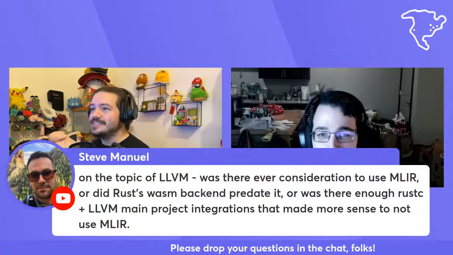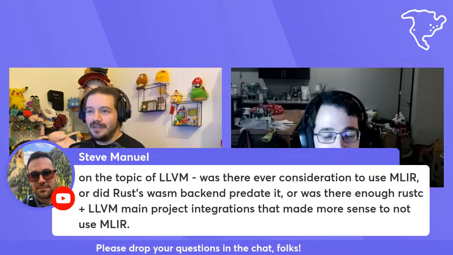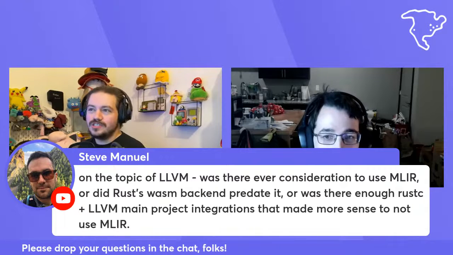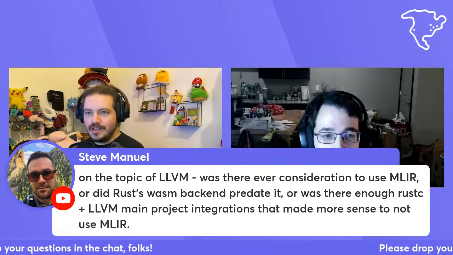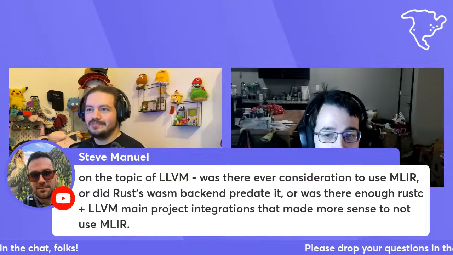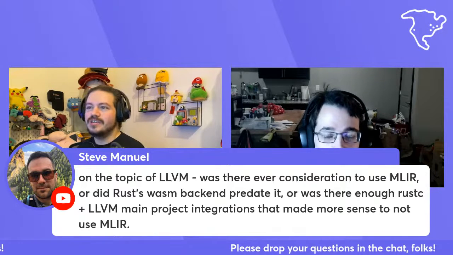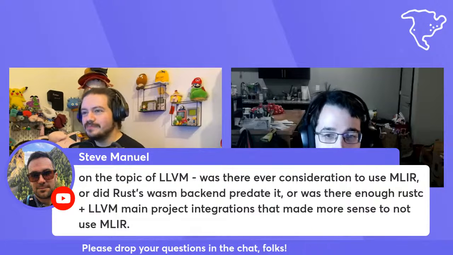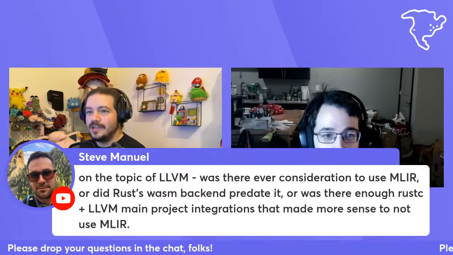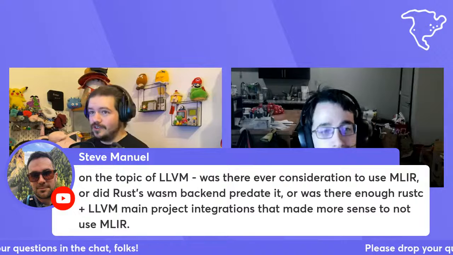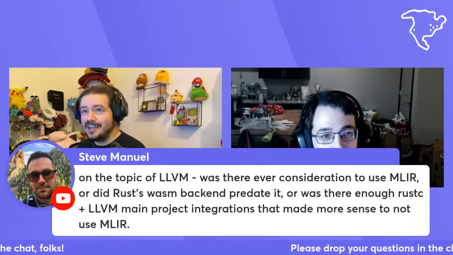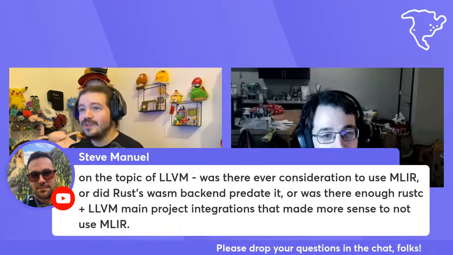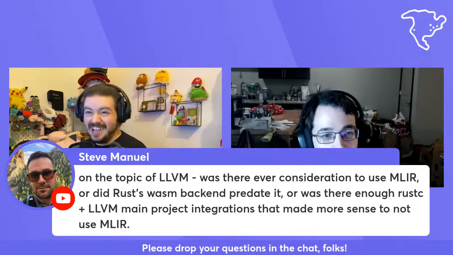So I'm going to bring up this question from Steve, who's asking, on the topic of LLVM, was there ever consideration to use MLIR, or did Rust's WASM backend predate it? Or was there enough Rust and C++ LLVM main project integration that made more sense to not use MLIR? Thank you for your question, Steve. I'm going to tack on one tiny bit to that question, if I may. What is MLIR?